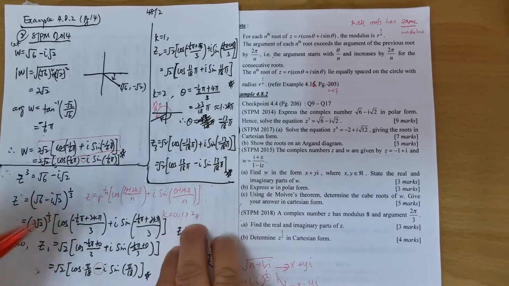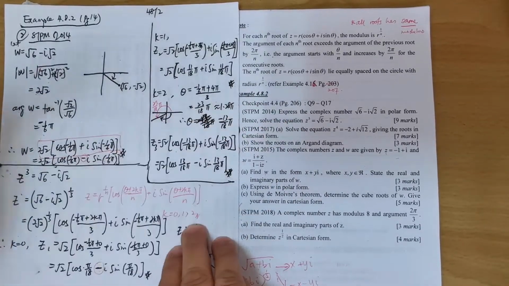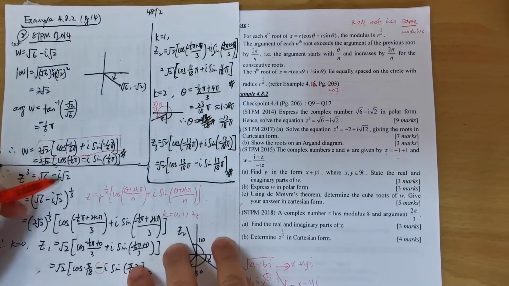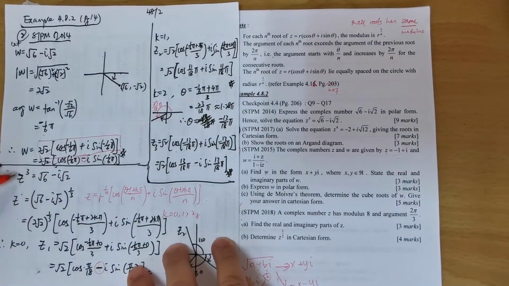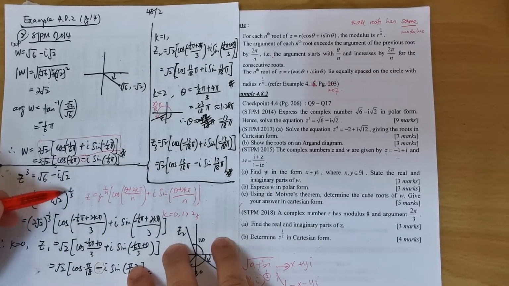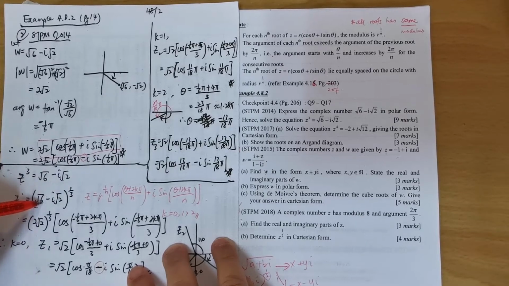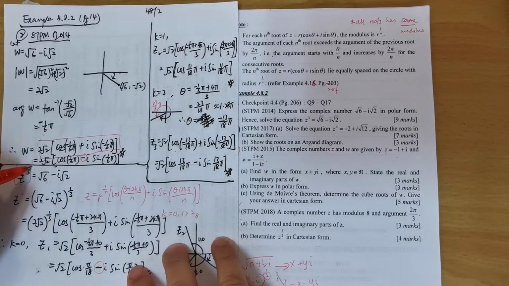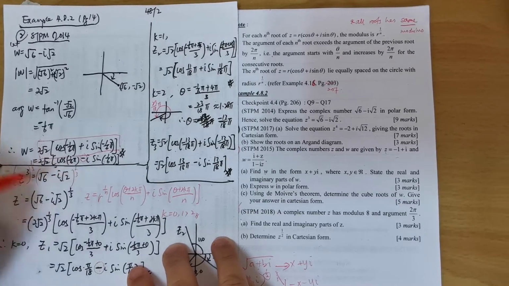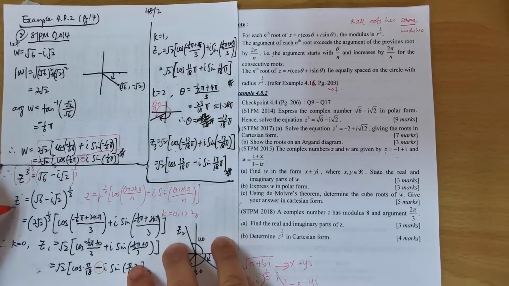Okay, so the next step is you're asked to solve this equation. You're given z cubed equals this thing. Solve means find z, or find the roots. So z will be the cube root of this. I add the cube root to both sides, so the 3 and 3 simplify, and z will be the cube root of this.